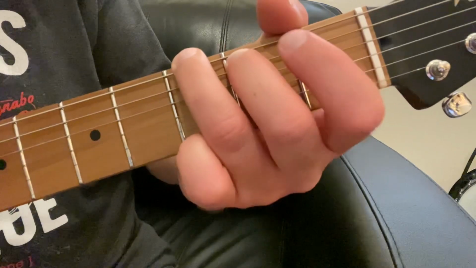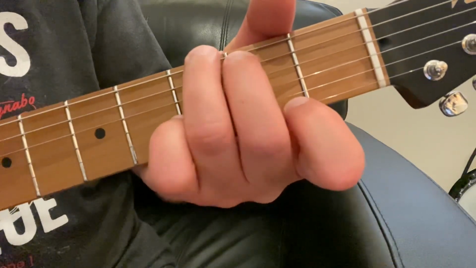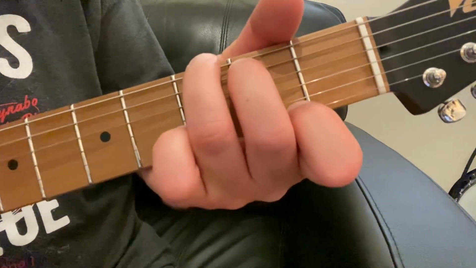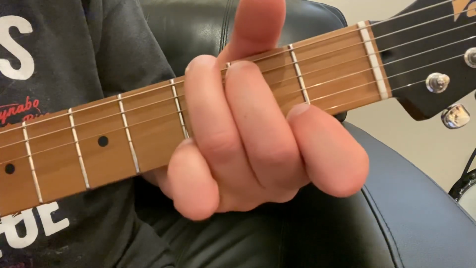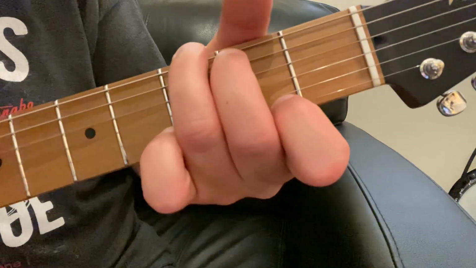So that's the G major chord. This is what the G major 7 chord is going to sound like. You hear that difference? Hear that big difference? And it's a beautiful chord.